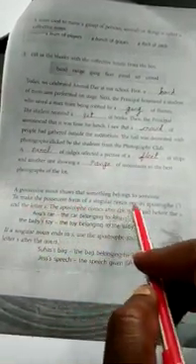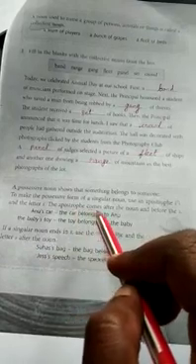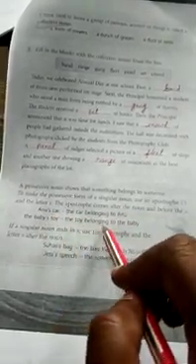Now, what is possessive noun? Possessive noun shows that something belongs to someone. To make the possessive form of the singular noun, use an apostrophe and the letter S. The apostrophe comes after the noun and before the S. Annu's car, the car belonging to Annu. The baby's toy, the toy belonging to baby.